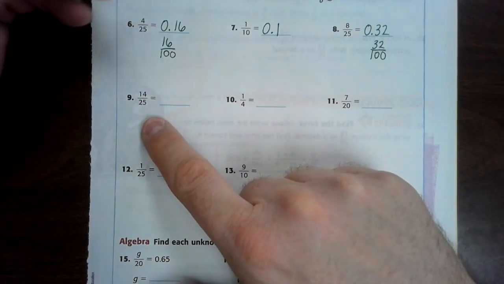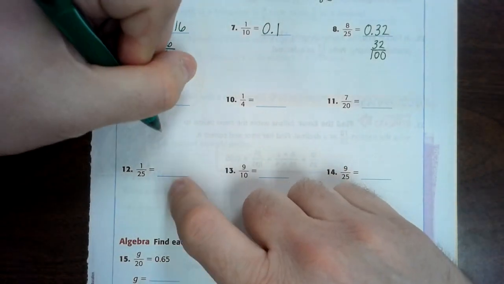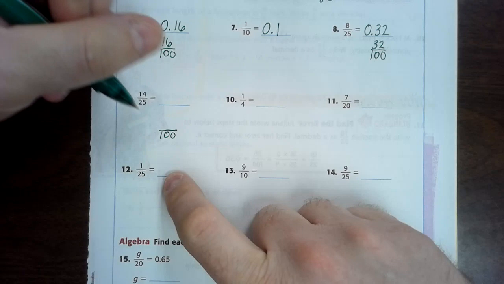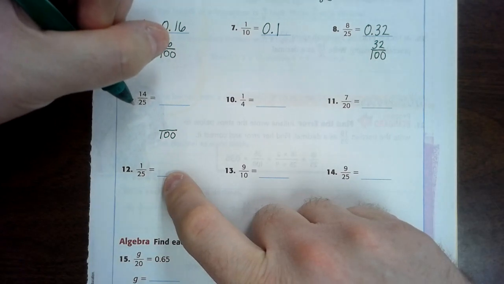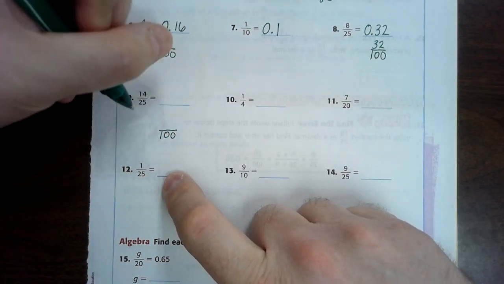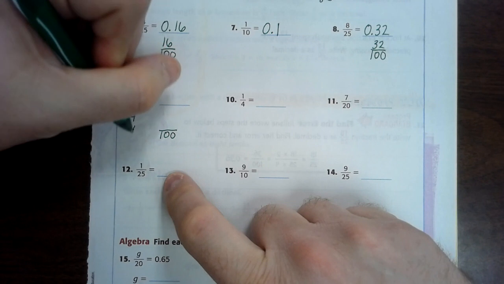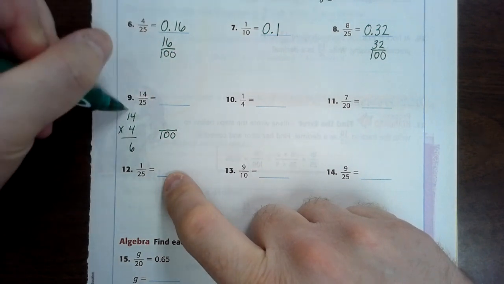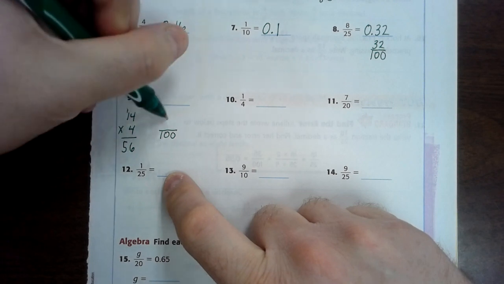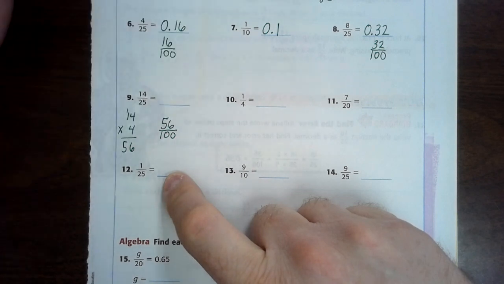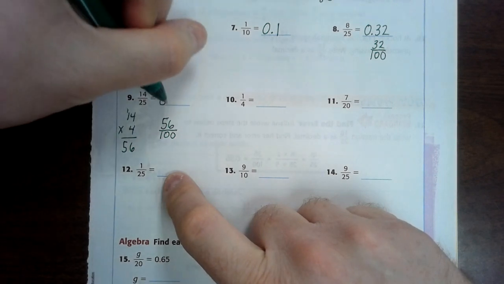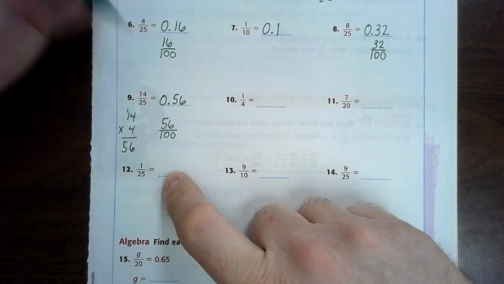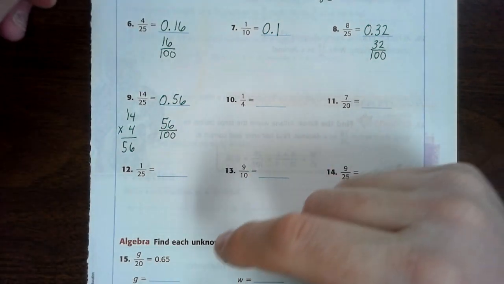Number 9. Again, 25 is more than 10, so we're going to go with 100 on this one. We multiply 25 by 4 to get 100, so we've got to multiply 14 times 4. If we don't know that off the top of our head, we come over here. 4 times 4 is 16. That's 56. So 56 hundredths. So again, we write 0.56 because hundredths have 2 digits.